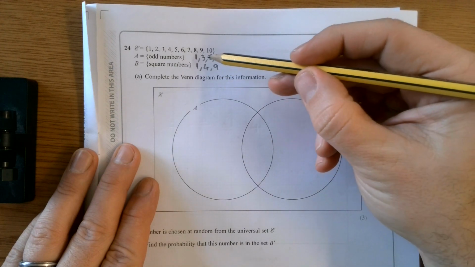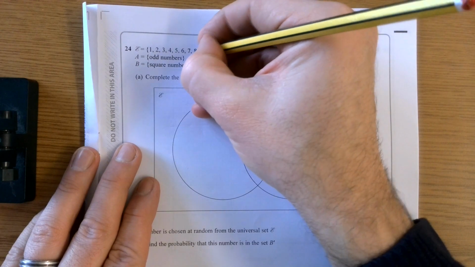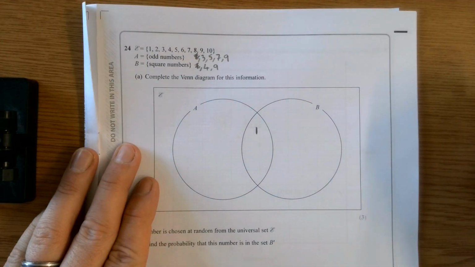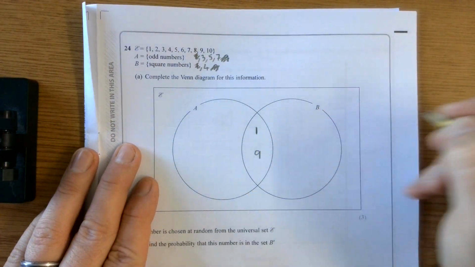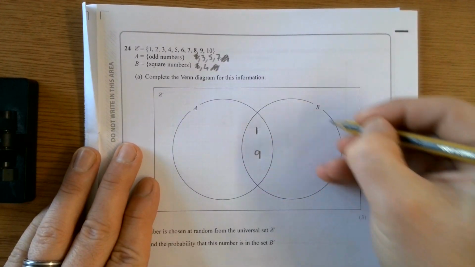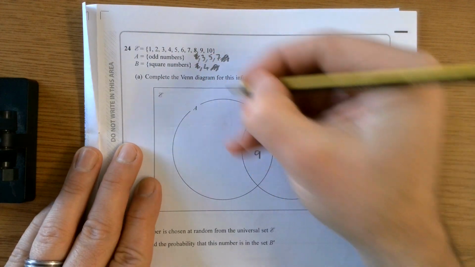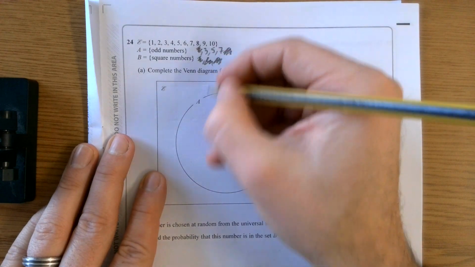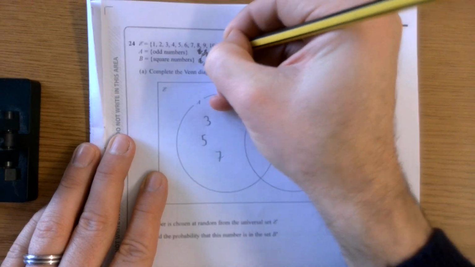So firstly, I'm looking at this, right, what numbers are in both of these categories? Well, 1 is a square number and it's an odd number, so 1's going to go in the middle. So is 9, it's a square number and it's an odd number, so 9's going to go in there. What numbers are left on this side? In group B, the only thing that's left is number 4, so 4's going to go there. What's left on this side? 3 and a 5 and a 7. So this is looking good.